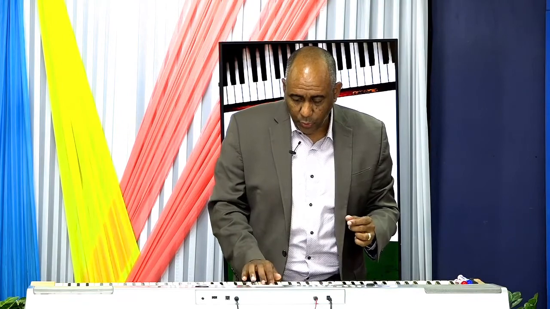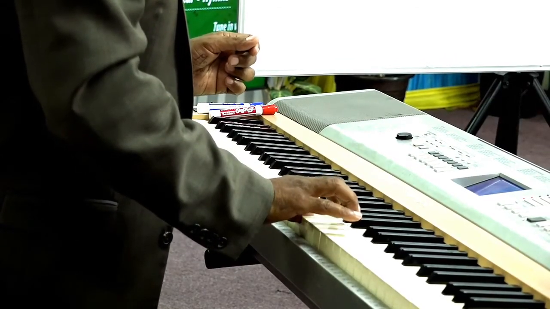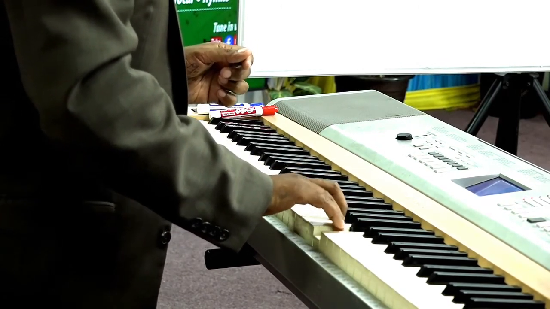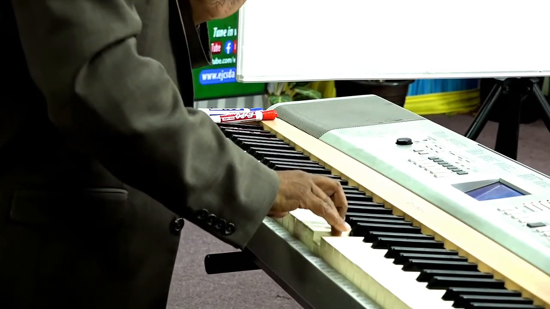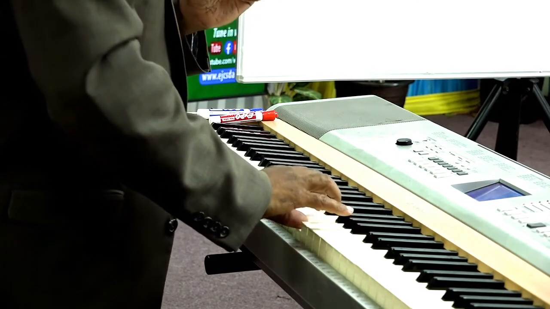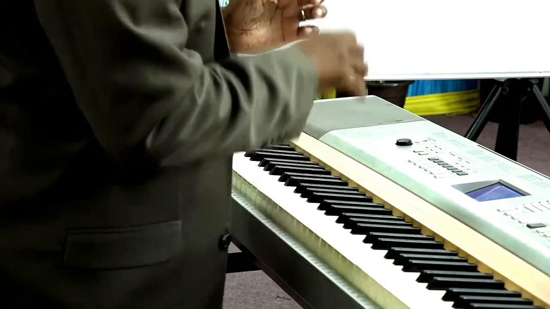So we play 1, 2, 3, 1, 2, 3, 4, 5. Then descending 4, 3, 2, 1, 3, 2, 1.